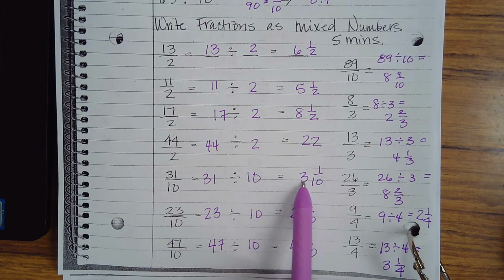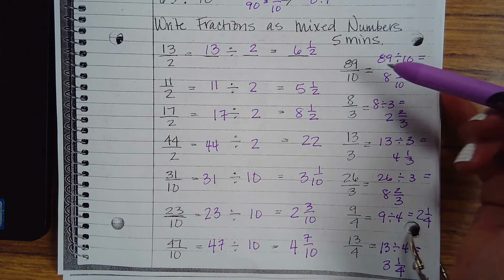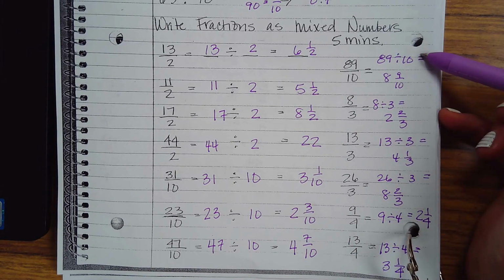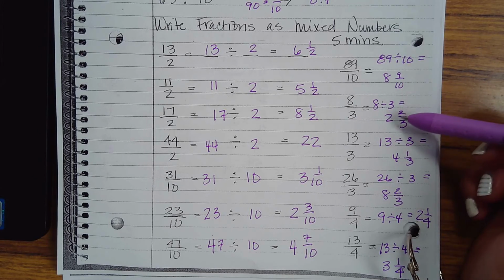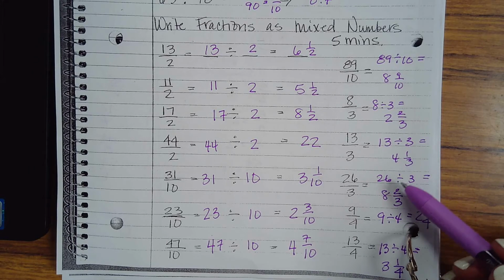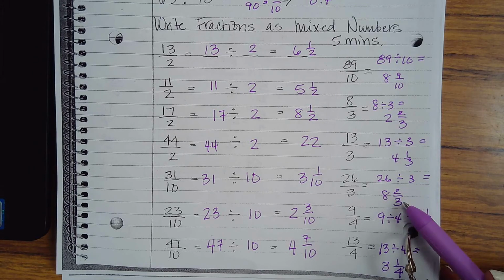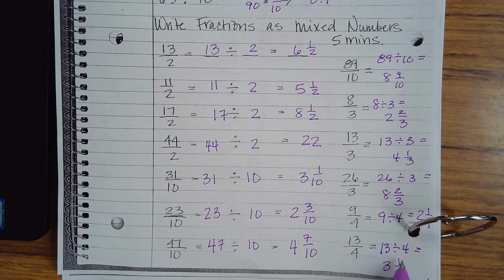31 divided by 10 is 3 1/10. 23 divided by 10 is 2 3/10. 47 divided by 10 is 4 7/10. Then 89 divided by 10 is 8 9/10. 8 divided by 3 is 2 2/3. 13 divided by 3 is 4 1/3. 26 divided by 3 is 8 2/3. 9 divided by 4 is 2 1/4. And 13 divided by 4 is 3 1/4.